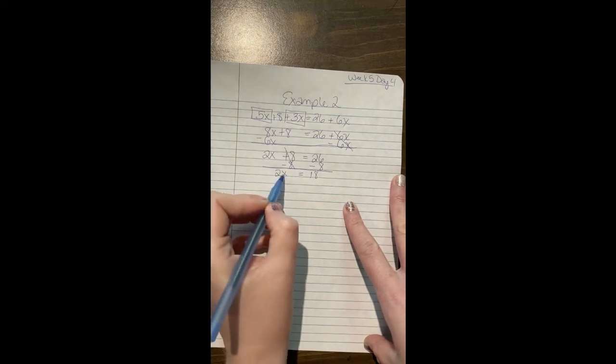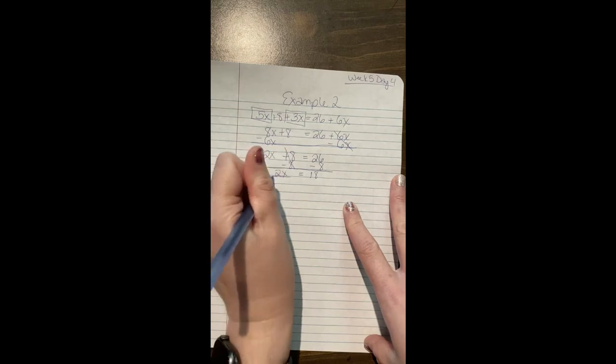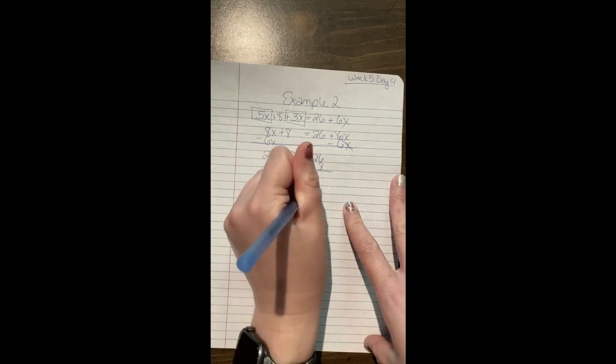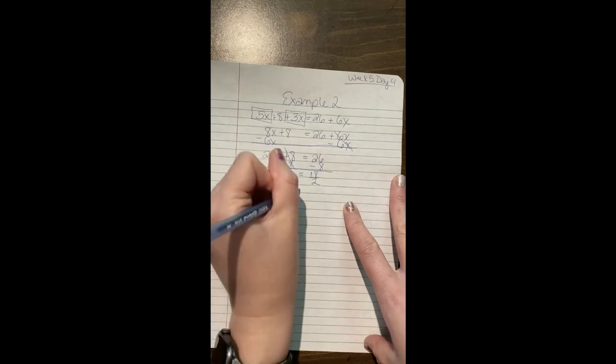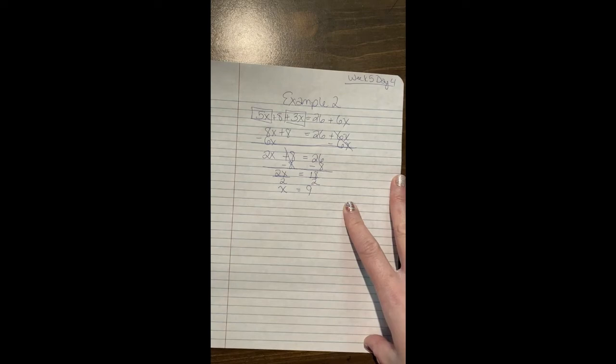From there, the x is being multiplied by 2. The opposite of times 2 is divided by 2. 2 divided by 2 is 1, so that's 1x, or just x. And 18 divided by 2 is 9. All right. To make sure we have the correct answer, we should check.